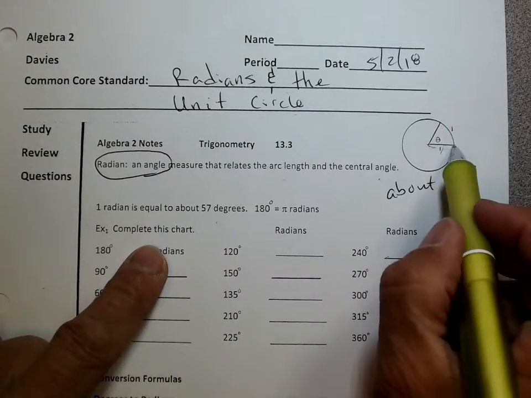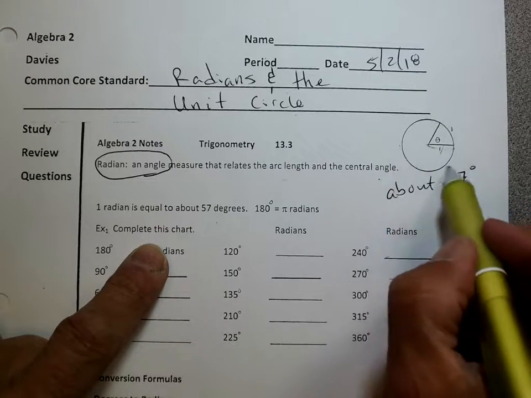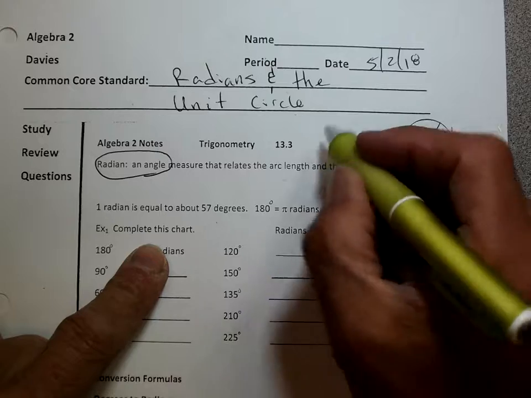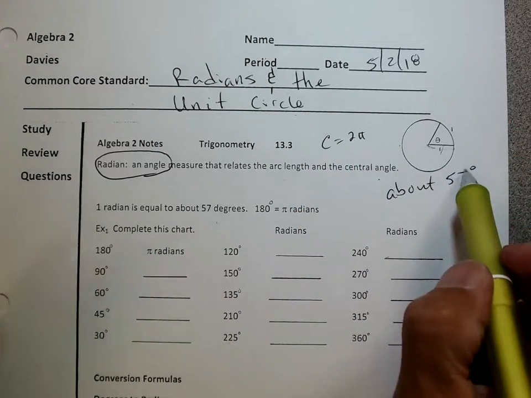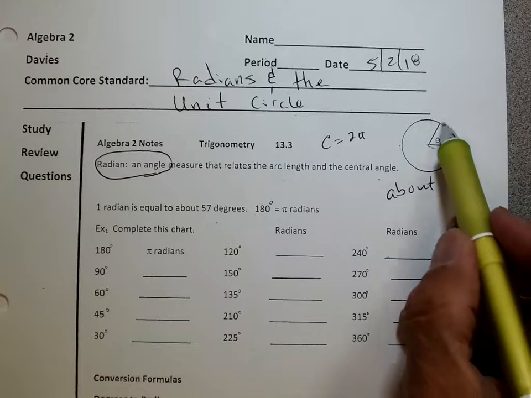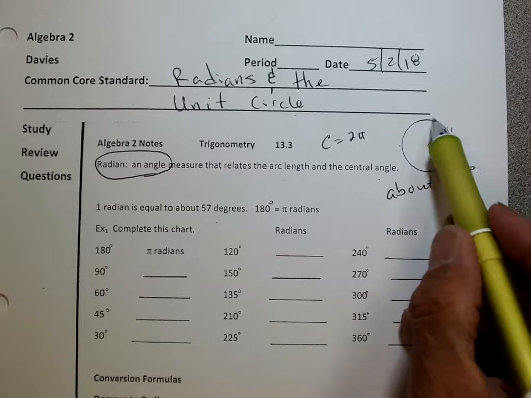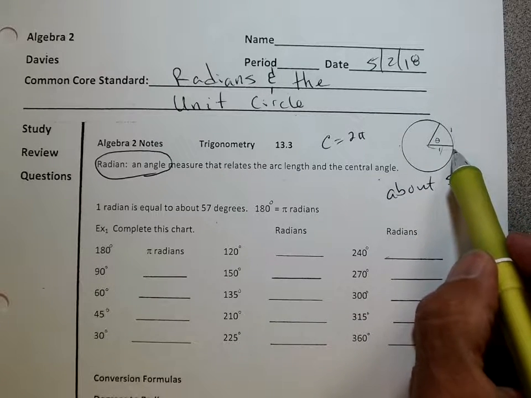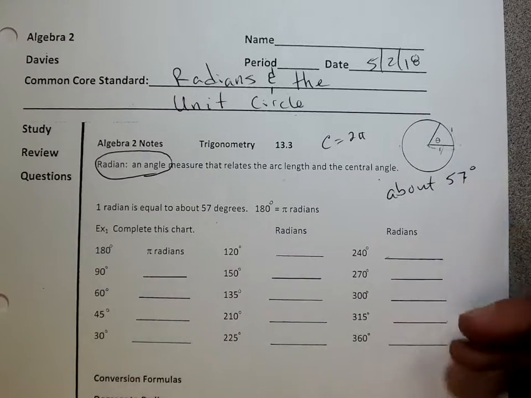We do know that if you go all the way around a circle, its circumference is 2 pi, okay? So if we're trying to relate the angle to the circumference, then all the way in the circle is 360 degrees, but now all the way around the circle is 2 pi radians.